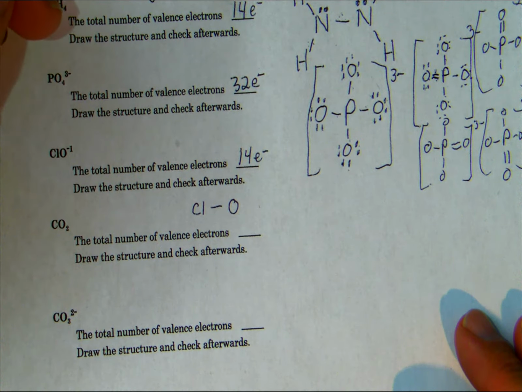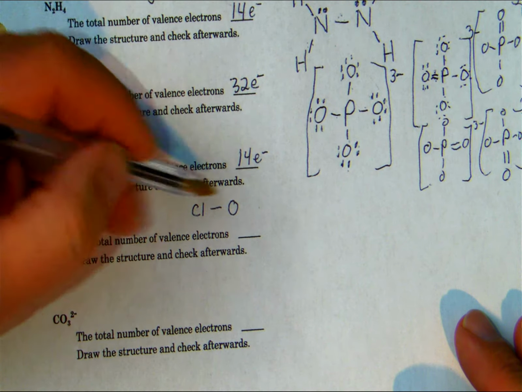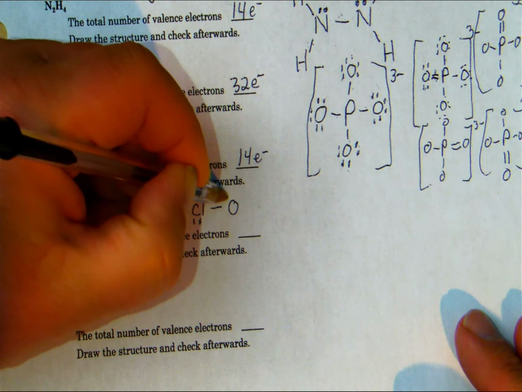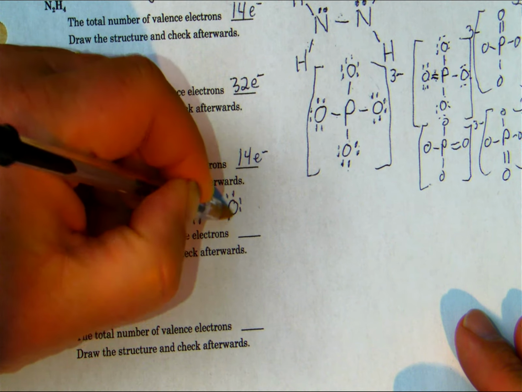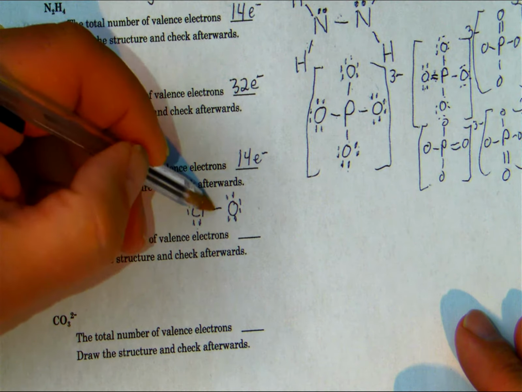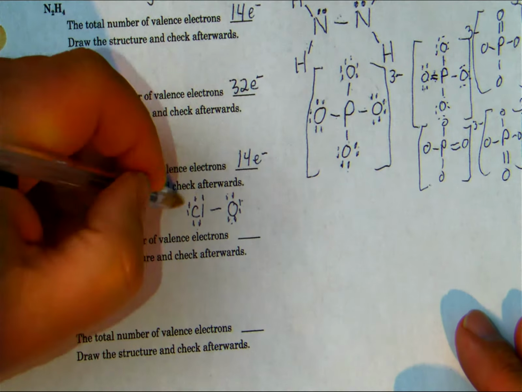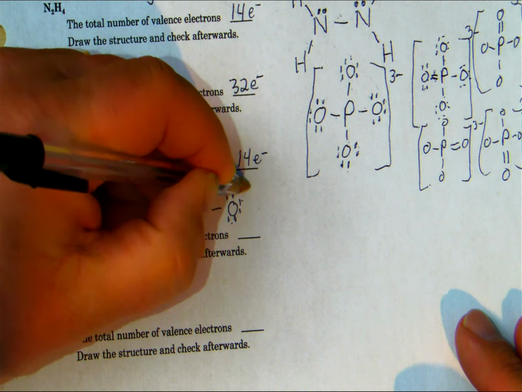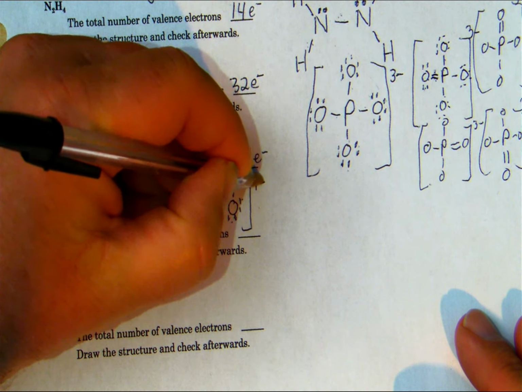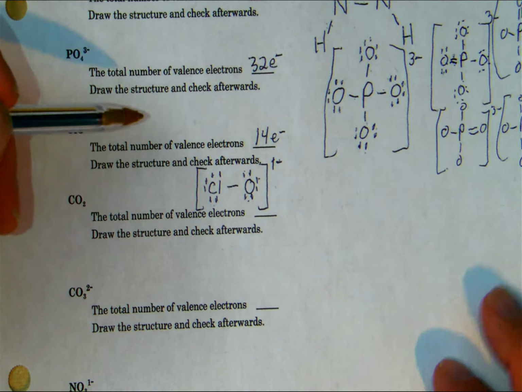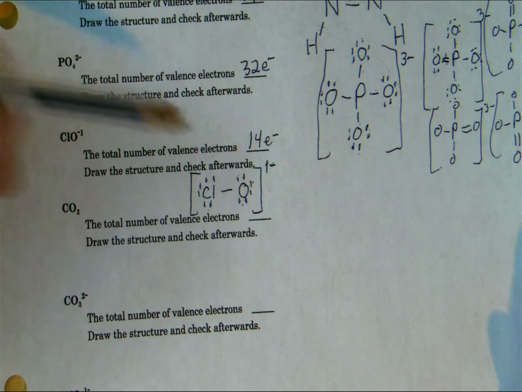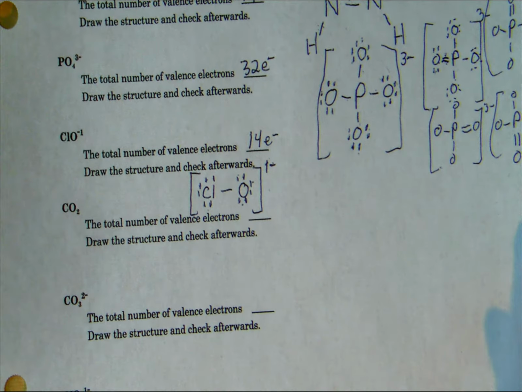We have 12 left to take care of, and I would divvy them up evenly. 2, 4, 6 on the chlorine, 2, 4, 6 on the oxygen. We now have our 14 electrons, 2, 4, 6, 8, 10, 12, 14. This entire structure is to be drawn within square brackets with a 1 minus superscript on the outside, indicating that this is a polyatomic ion with 1 more electron than it has protons.